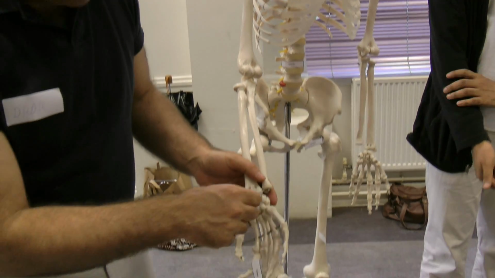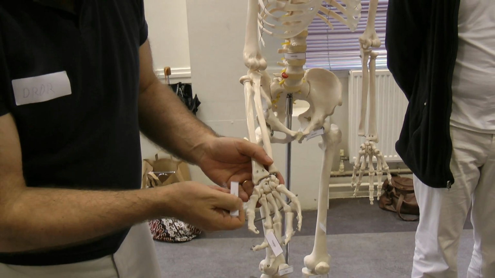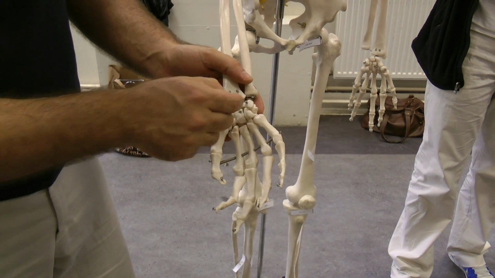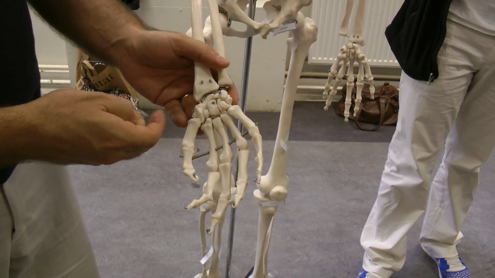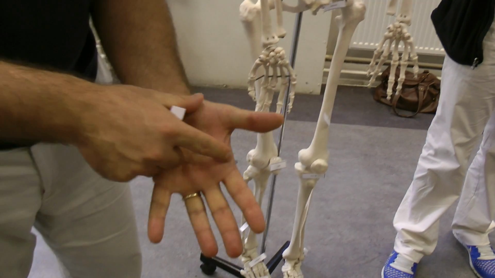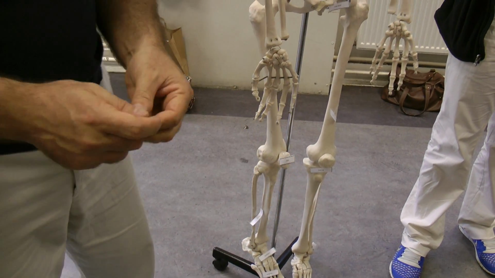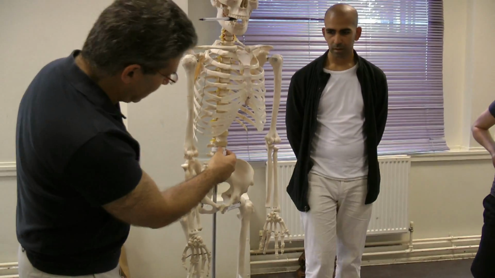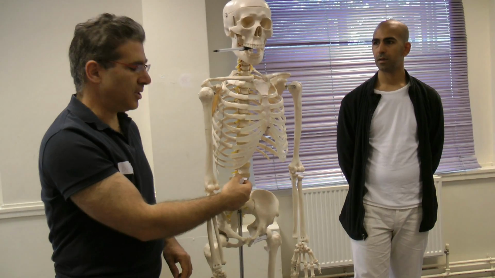And then carpal bones, metacarpals, and phalanges. Yeah? So the carpal bones are in the wrist. The metacarpals are the palm, and then phalanges are the fingers. Yeah? Oh, spinal disc. We forgot the spinal disc. Apologies.